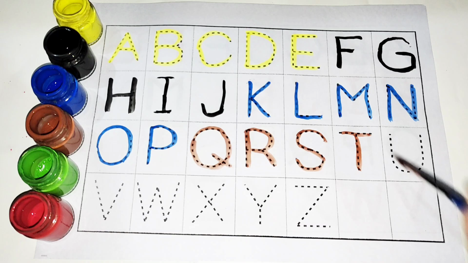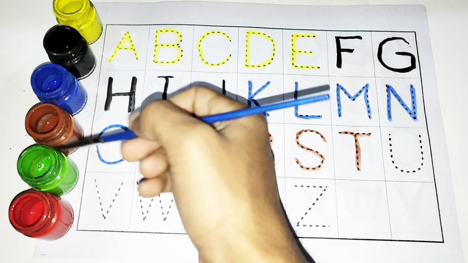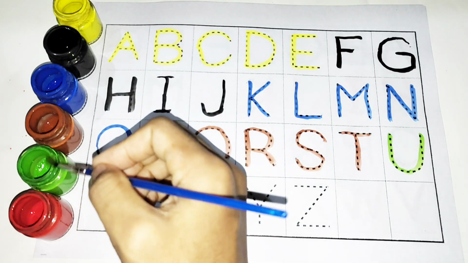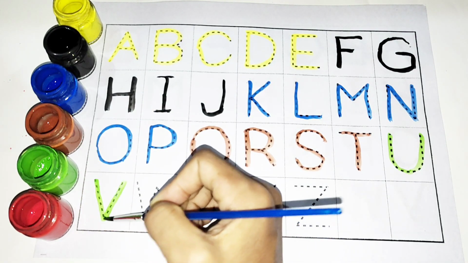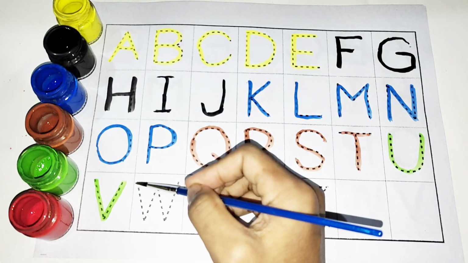The next one is U, and now we use green color. Green color. U for umbrella. The next one is V. V for van. And now we draw W. W for wolf.